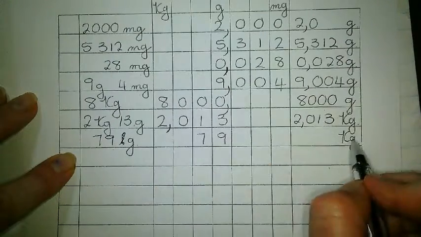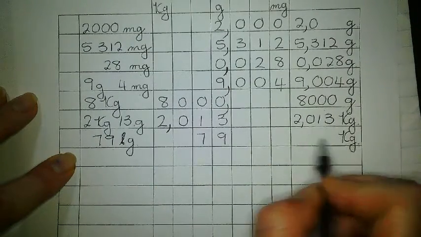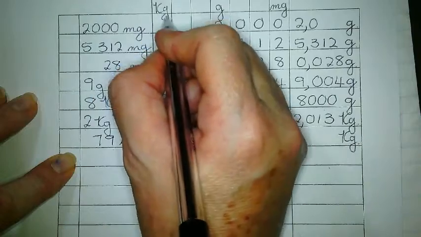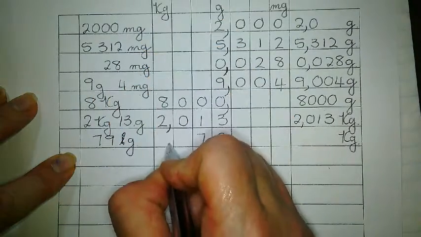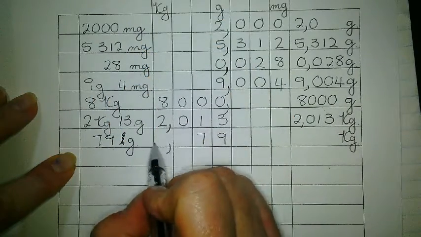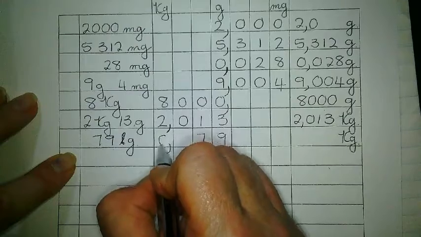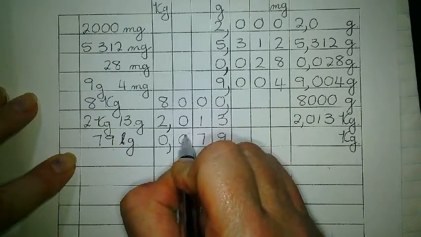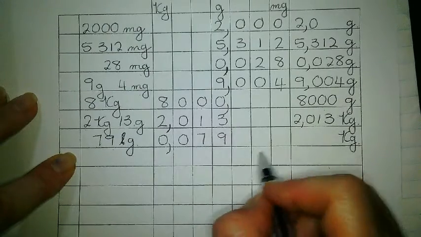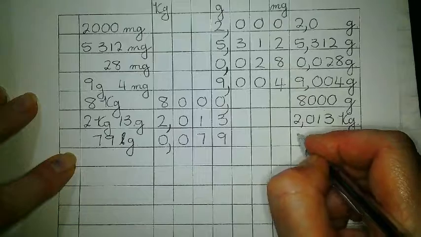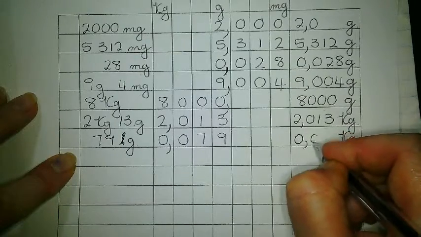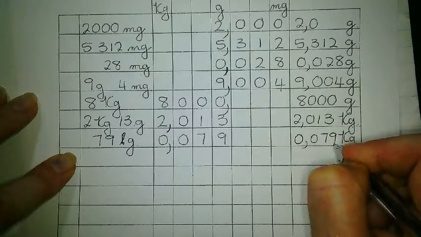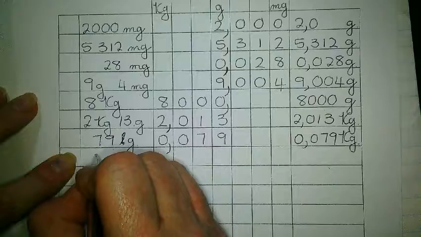And then what did they ask of us? The kilogram. So remember the kilogram, going down, we put the comma, and then you see the gaps there, we're going to fill it up with zeros again. So the gram converted to kilogram, the answer for that is going to be 0,079.